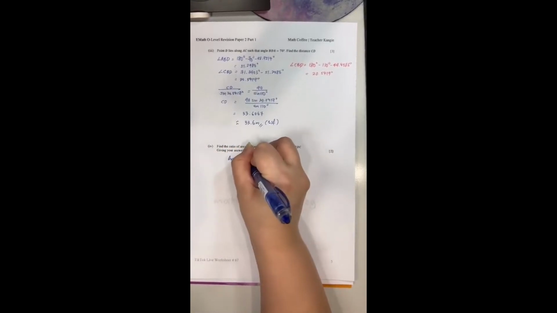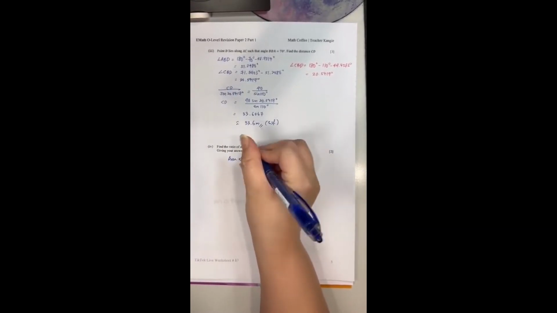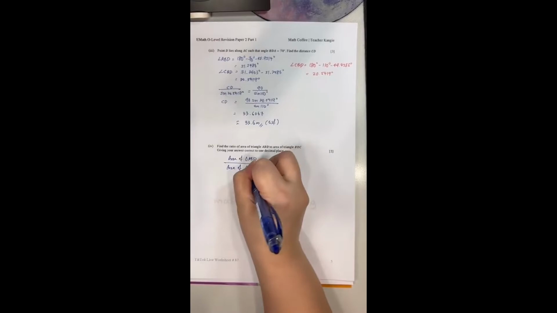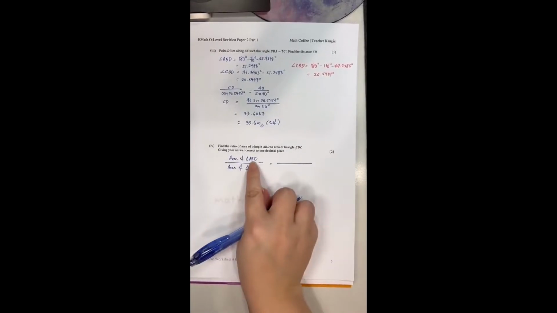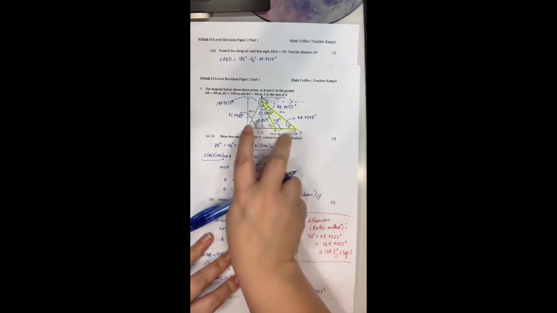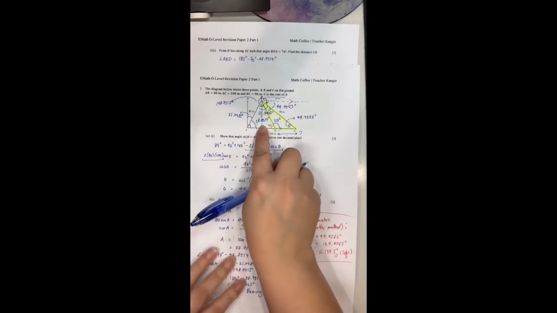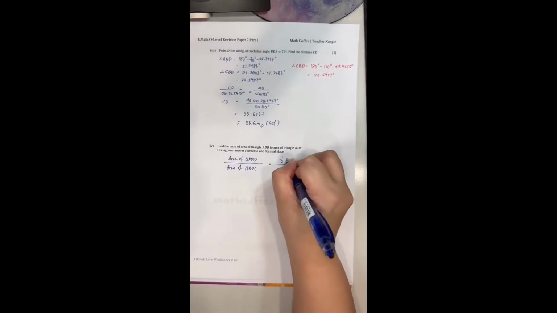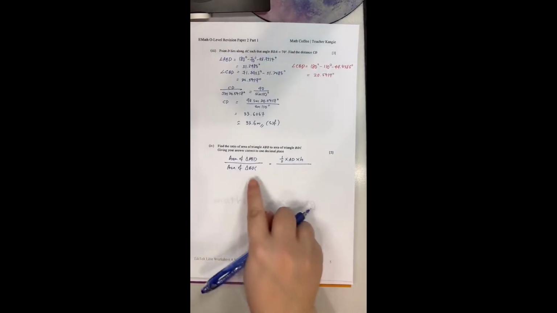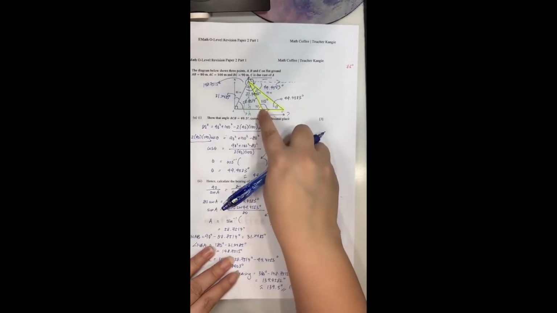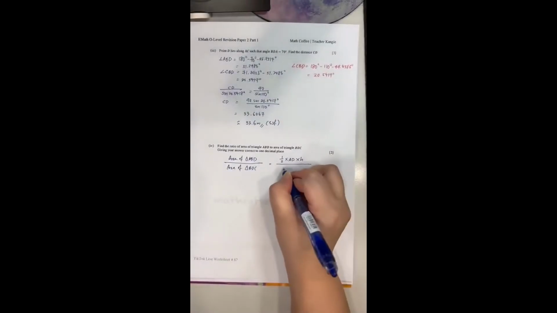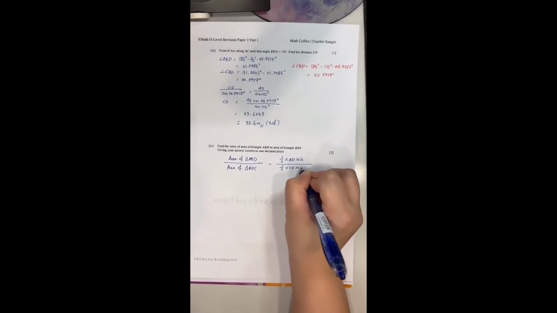So see my working, area of triangle ABD over area of triangle BDC. Do you agree that ABD is half times AD times the perpendicular height? For BDC, half times CD times the same height.